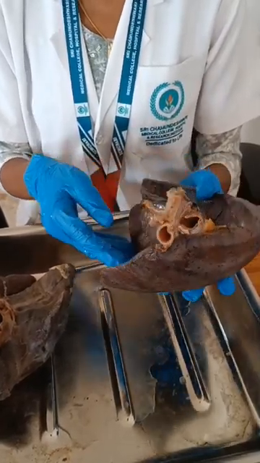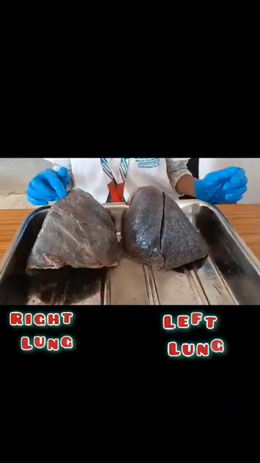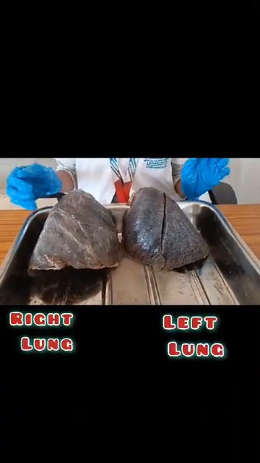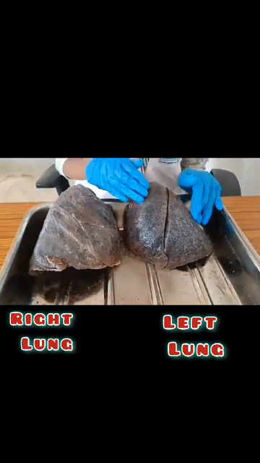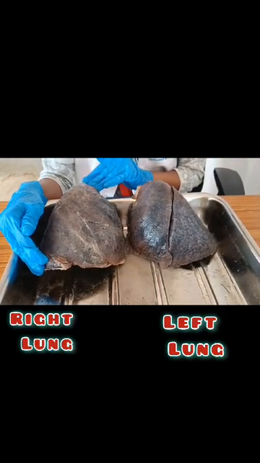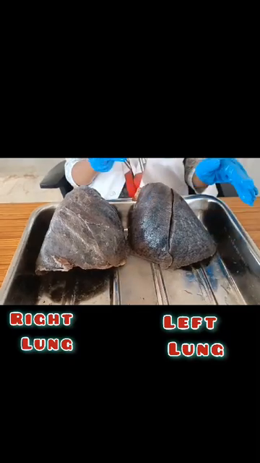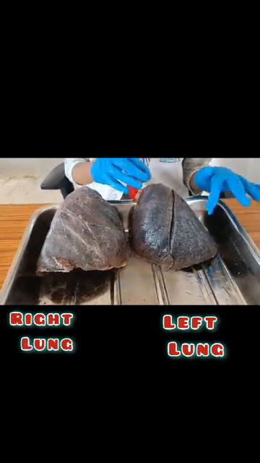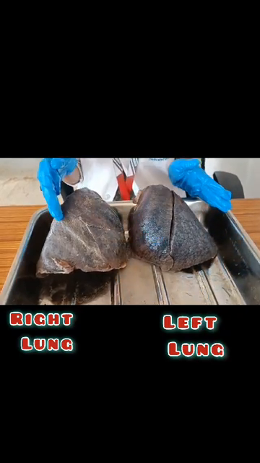Now, let's look at the differences between the right and the left lung. So, this is the right lung and this is the left lung. We can see that the right lung is thicker and broader than the left lung. The right lung weighs nearly 700 grams, whereas the left lung weighs 50 to 100 grams lower than the right lung. The left lung is longer and narrower than the right lung.